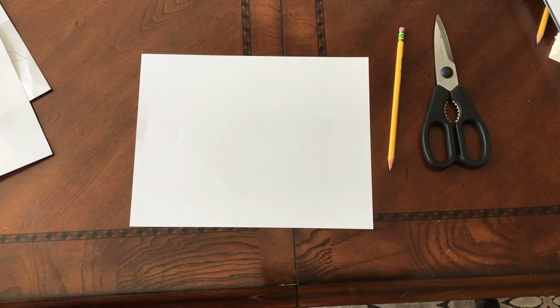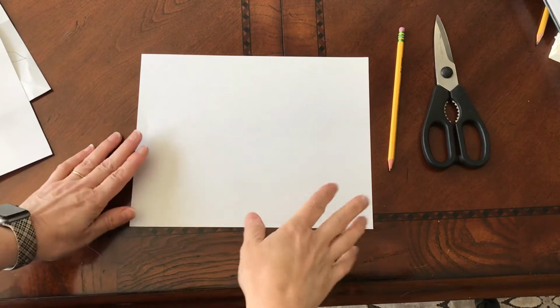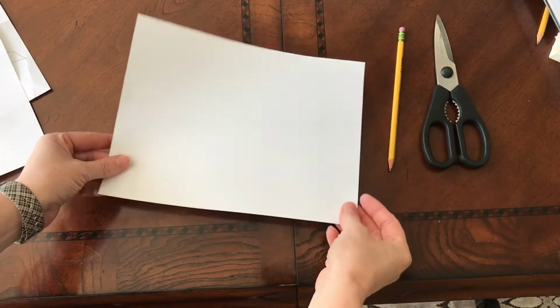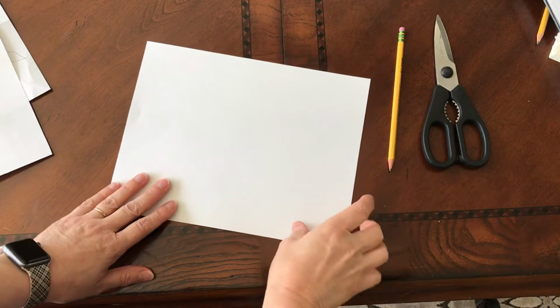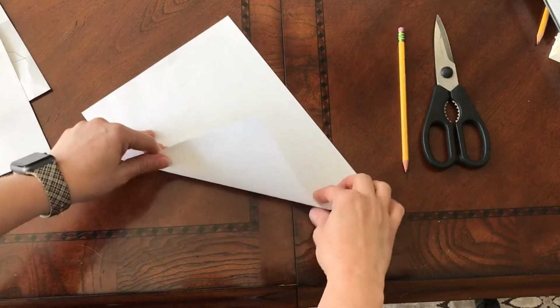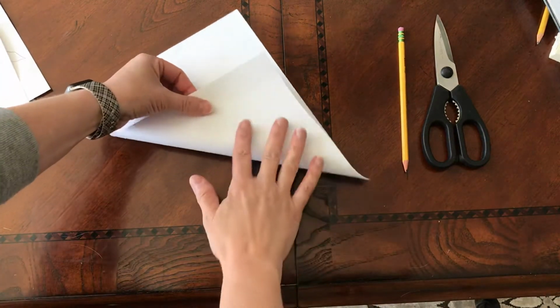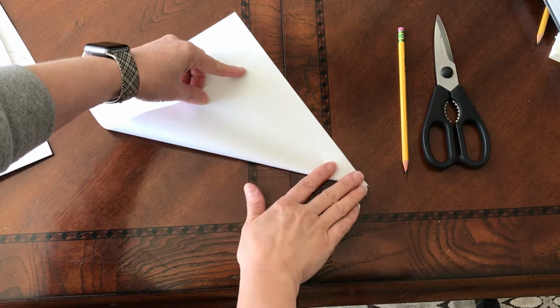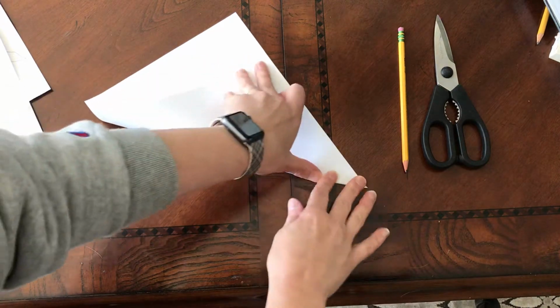In this video, I want to show you how to do radial symmetry. So using a piece of copy paper, any size paper really, we need a square. So what we're going to do is take the paper and fold it up like this into a triangle, so you have your corners down.